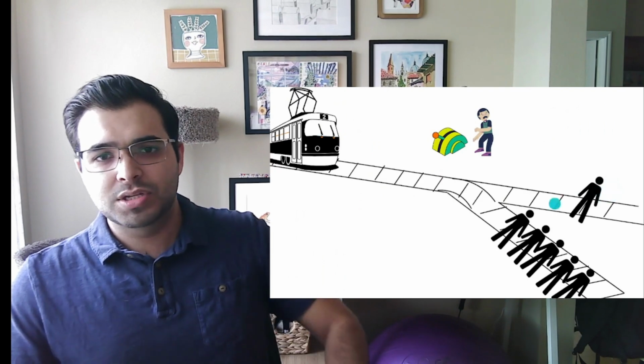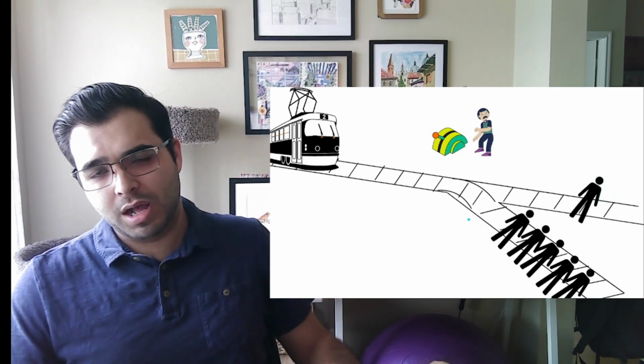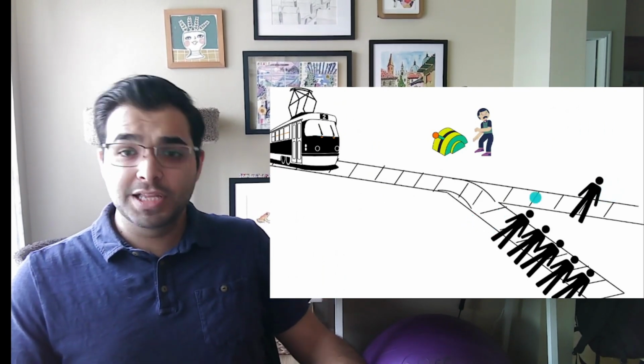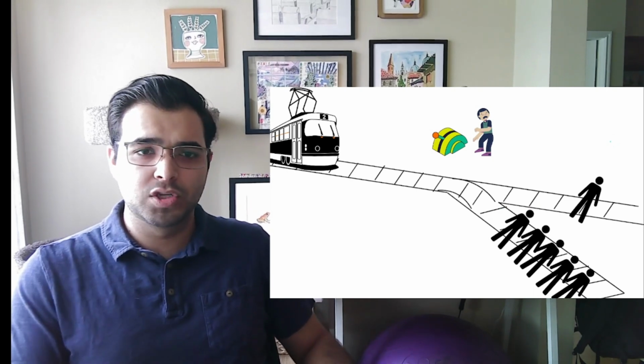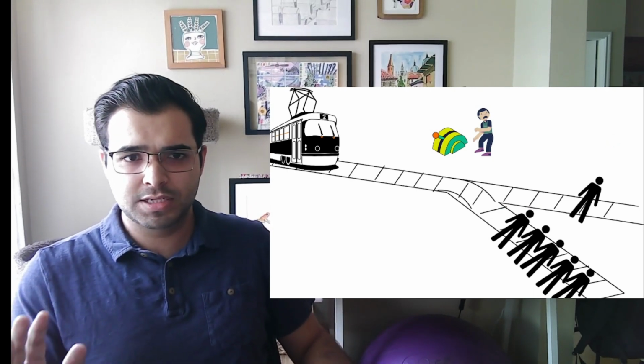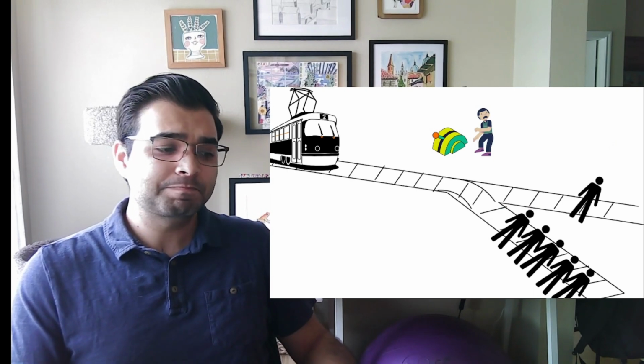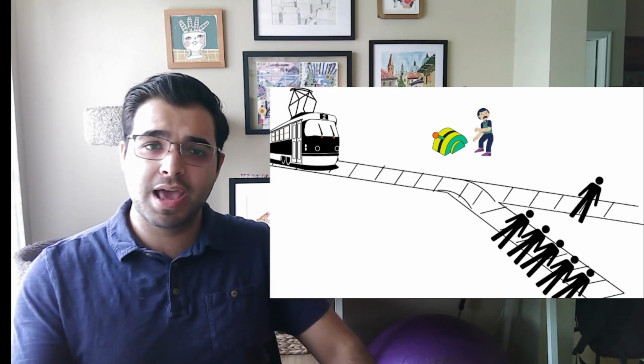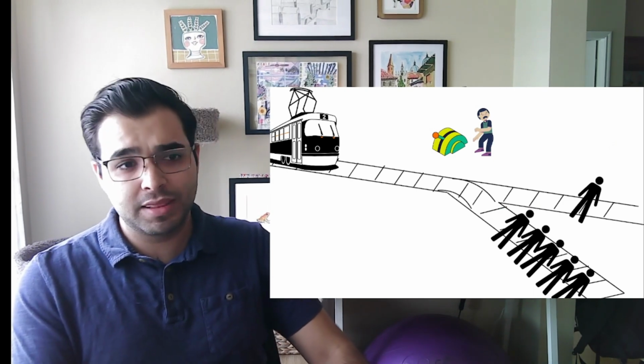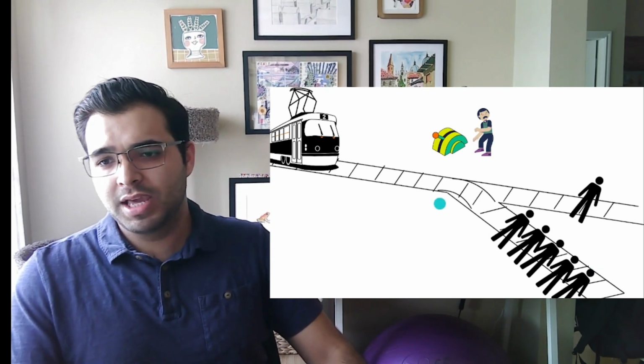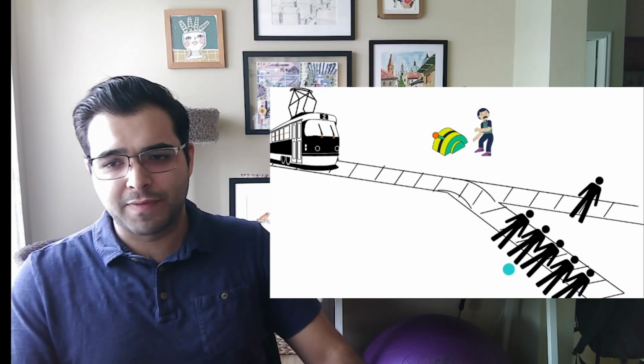So let's take a look at our examples that we looked at in Lesson 1. In Lesson 1, we were looking for our intuitions. Something about this example, at least the majority of people would say the right thing to do is to switch the trolley so that it hits the 1 rather than the 5.